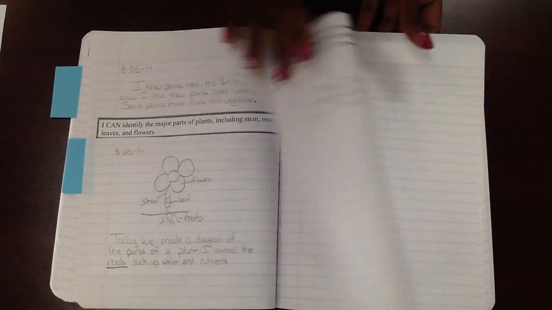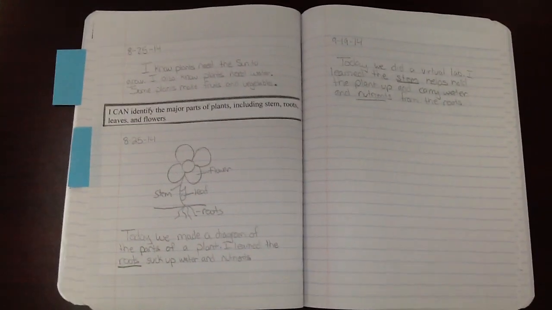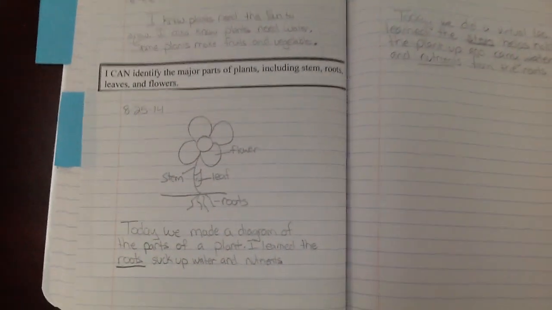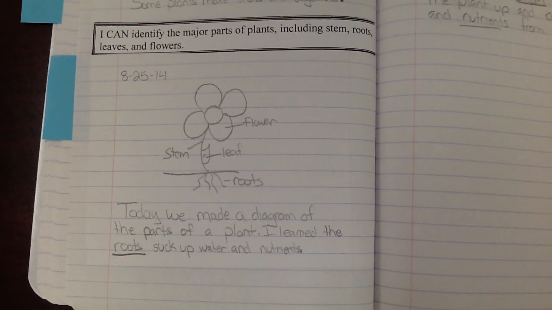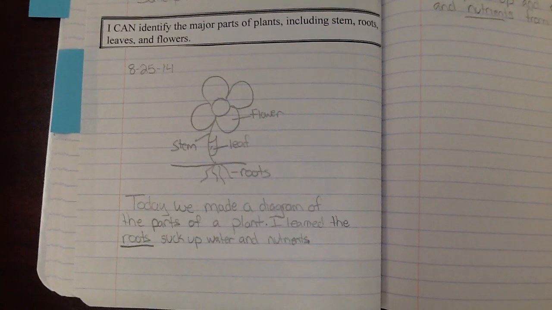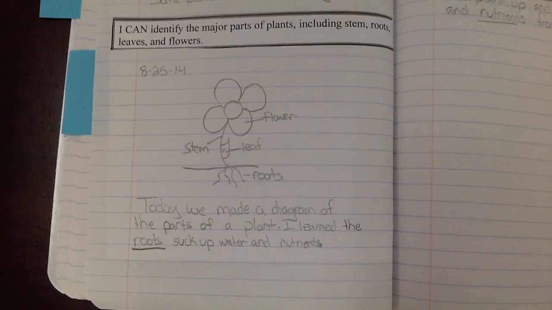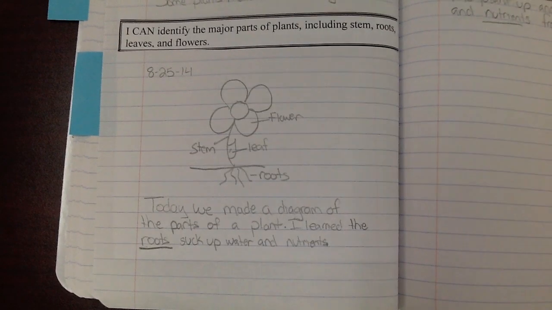Now the students are going to respond to the I can statement that relates to whatever you're teaching that day. So they actually will not be responding to every single I can statement every day. Each day they're going to be focused on a different I can statement, whichever one you are instructing towards.